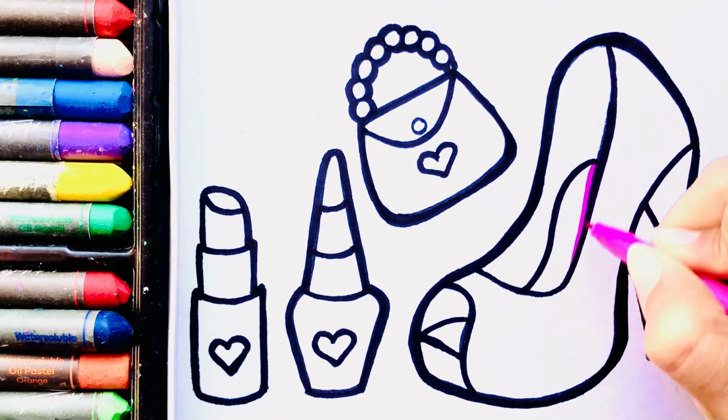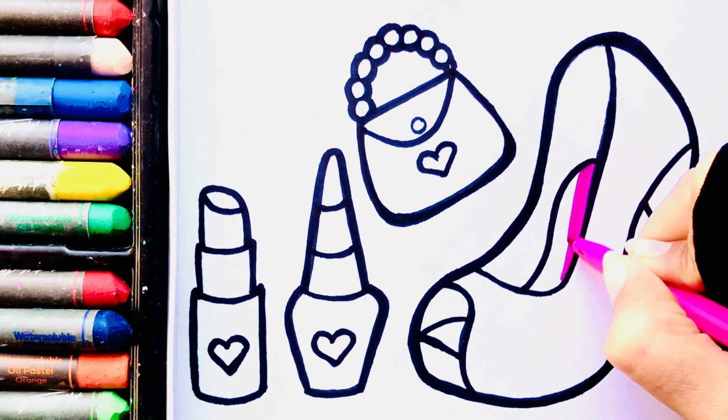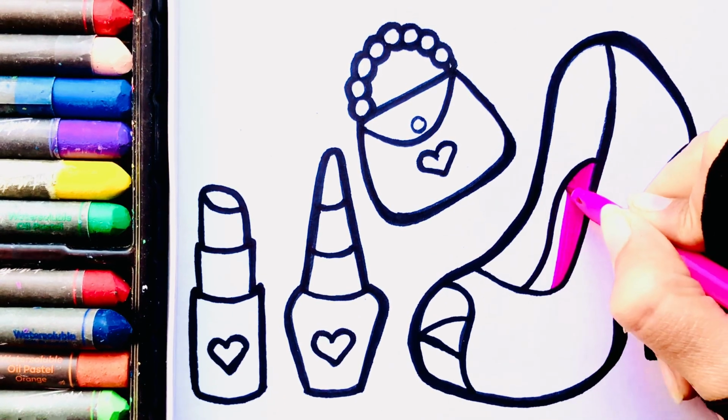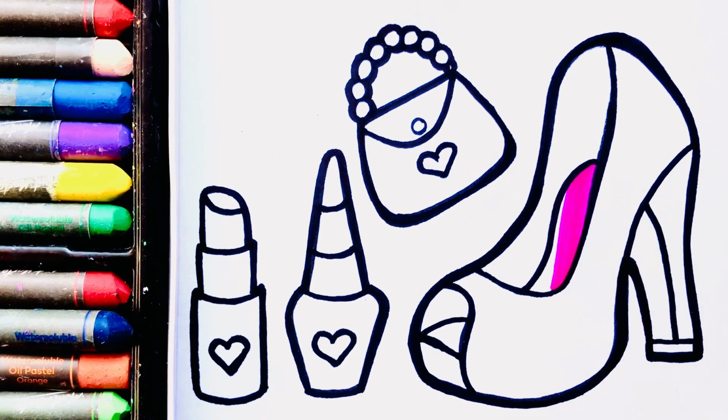Now we will learn colors name. This is a pink color. Which color kids? This is a pink color.